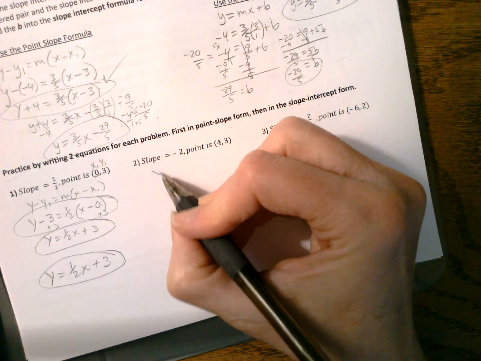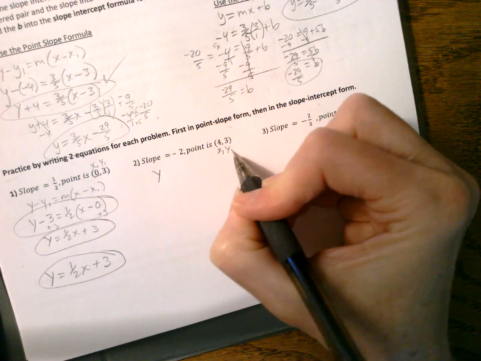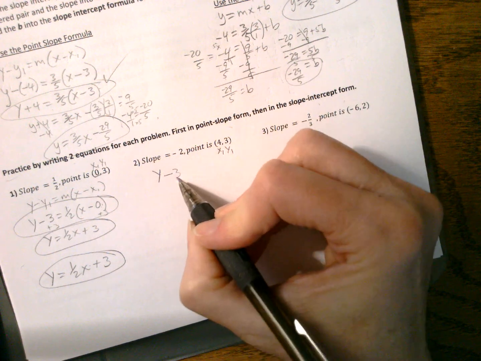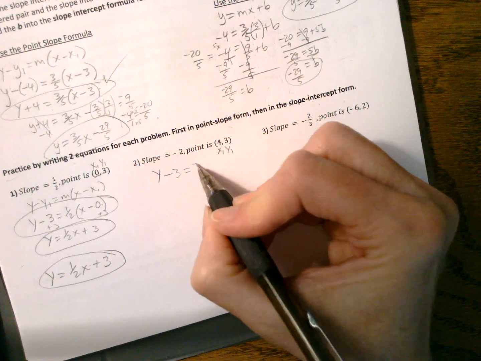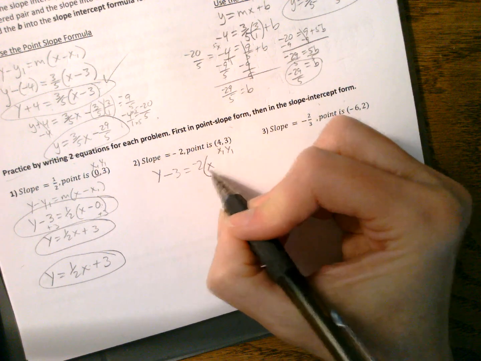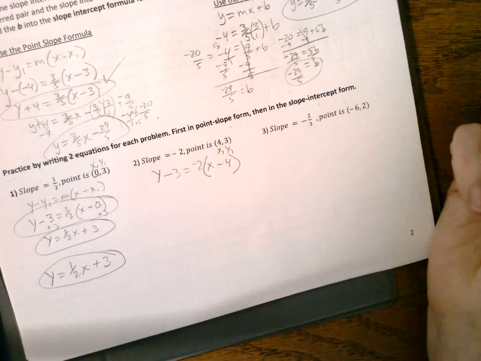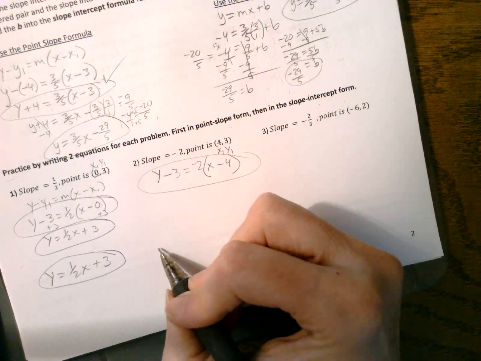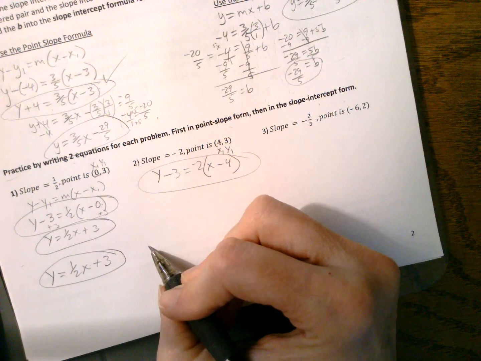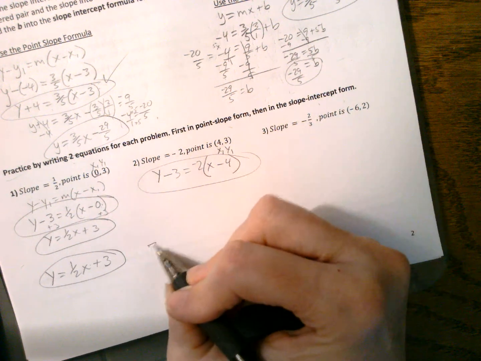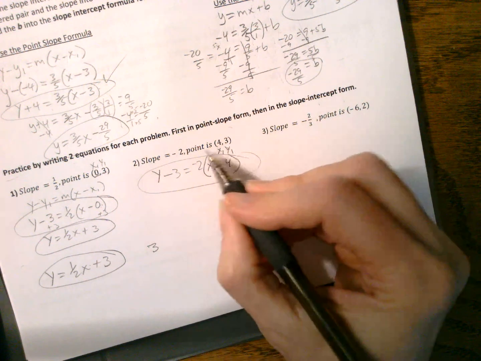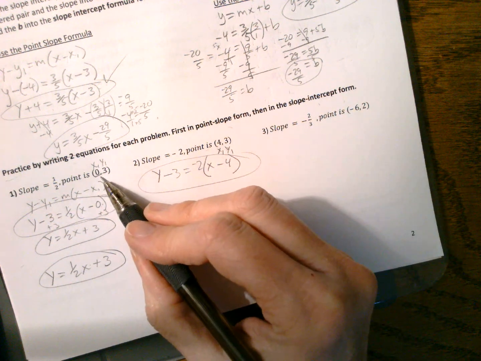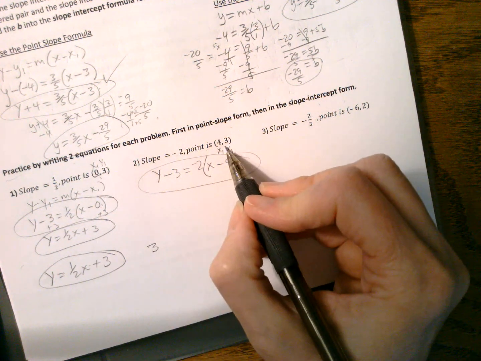This is going to be y minus 3 equals negative 2 x minus 4. Done. There's your point slope form. My slope intercept form, let's see, that's the y. Because it's not a y-intercept, I need to find the y-intercept. I need to find my b.